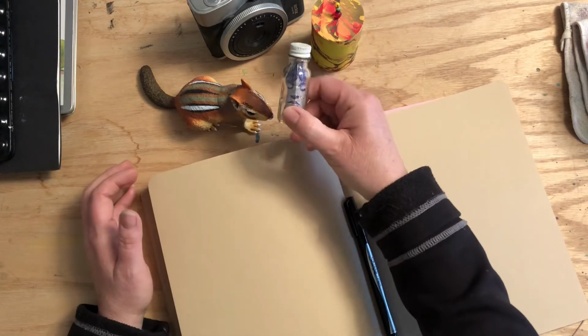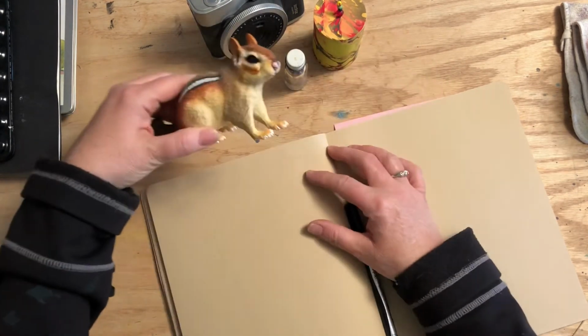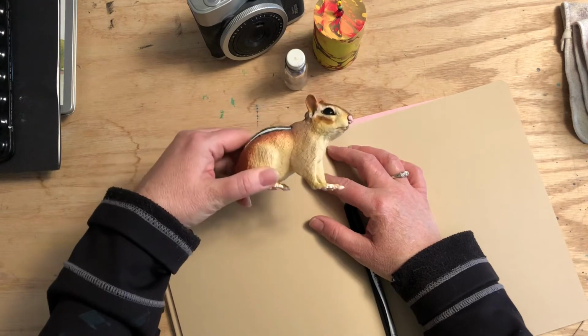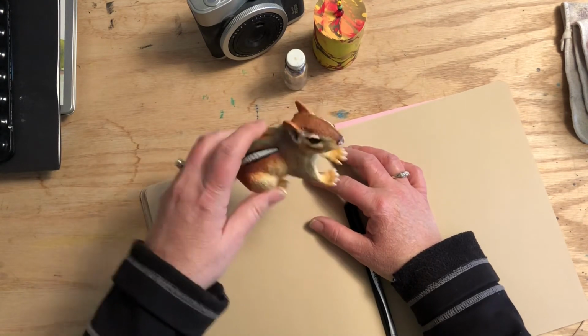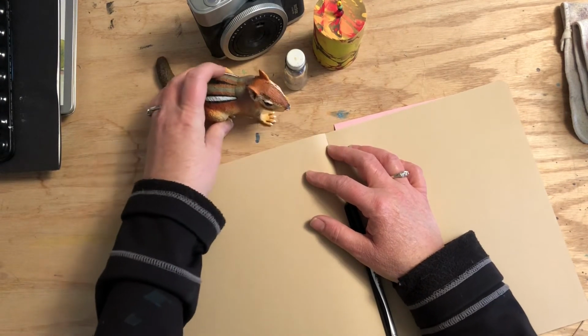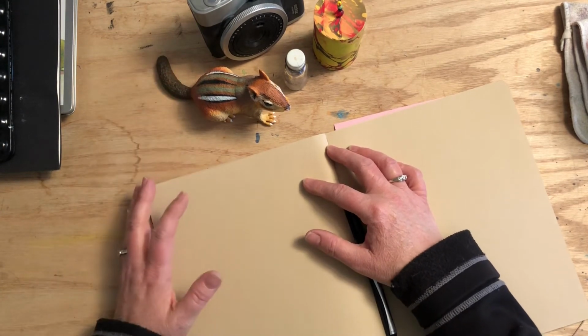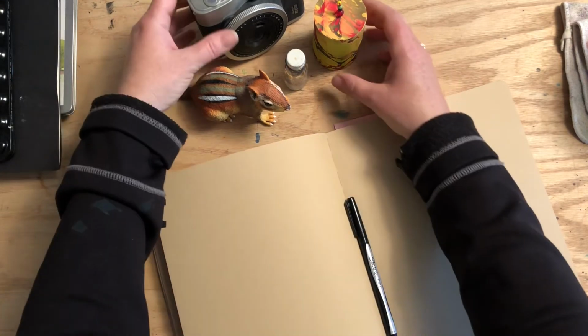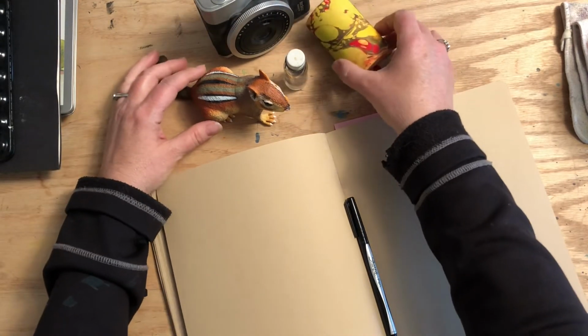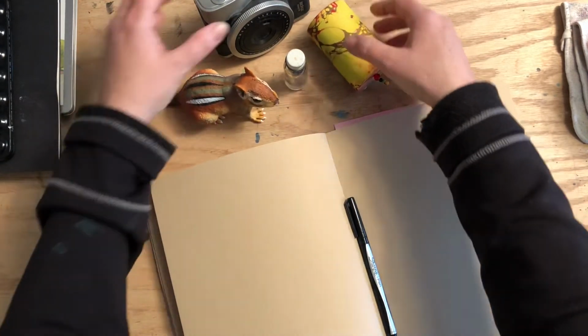And this little jar, and one of my favorite in-studio models, a plastic chipmunk. I have a whole collection of these random things that I keep in my studio to draw from. So what I'm going to do is arrange these guys now in a little group.